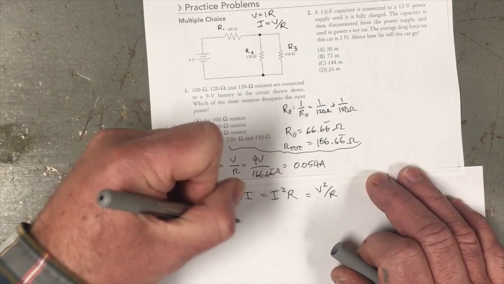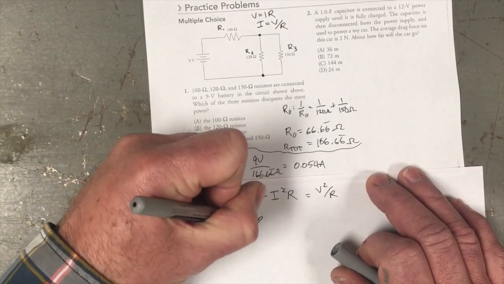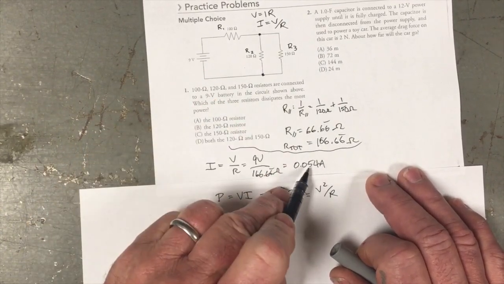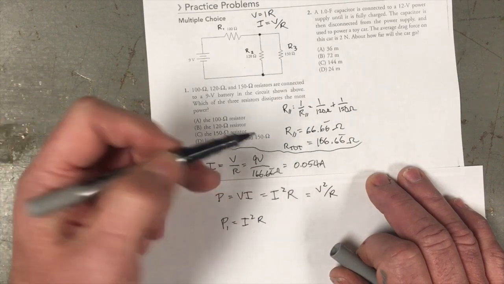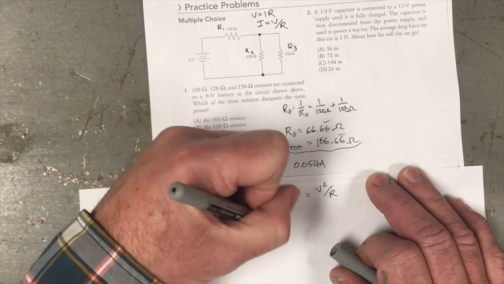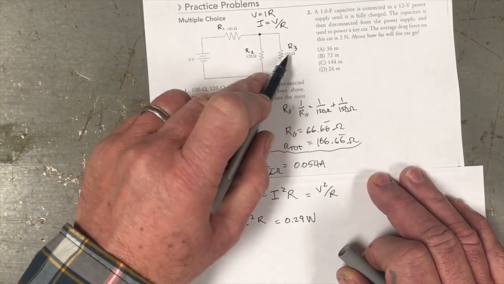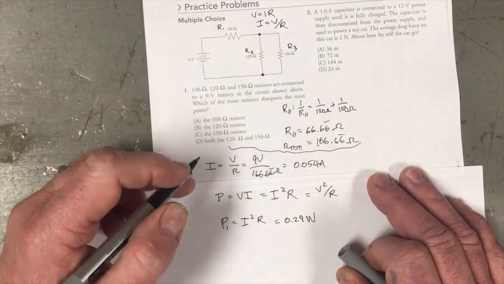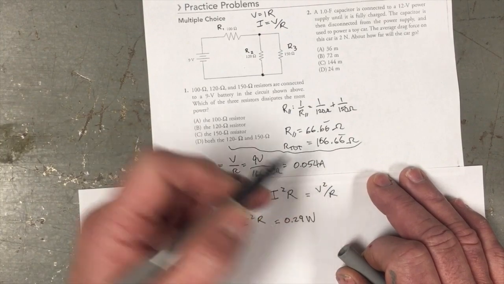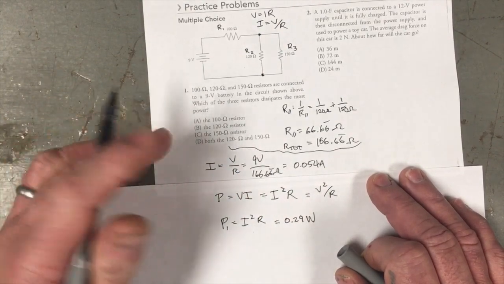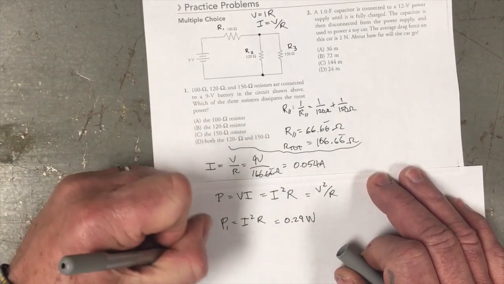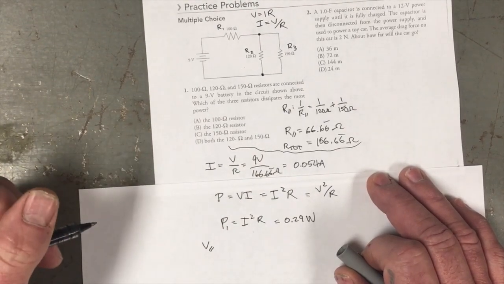So P1 equals I squared R, 0.054 squared times 100, and that came out 0.29. For the two that are in parallel, I tend to use V squared over R, but that means I need to know how much voltage is across the parallel portion.